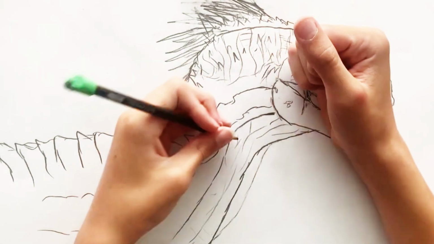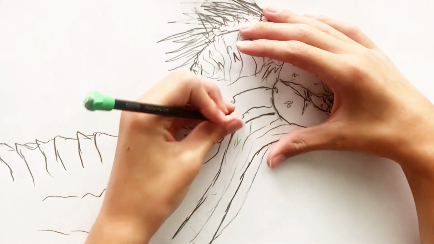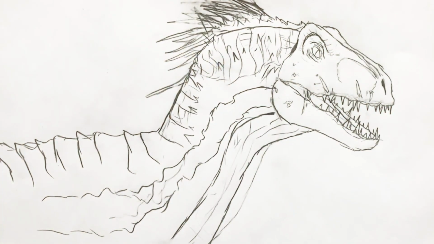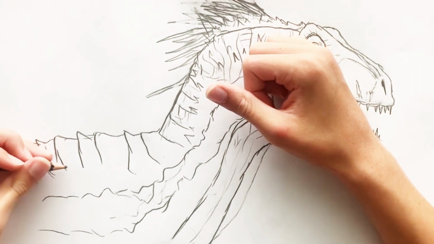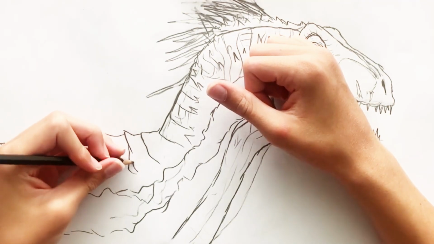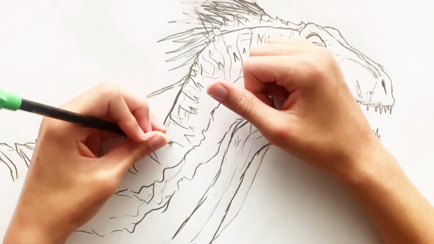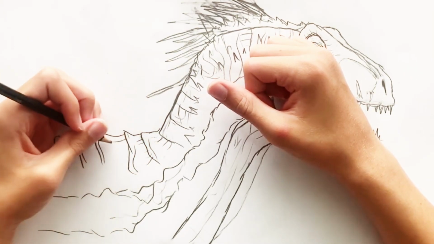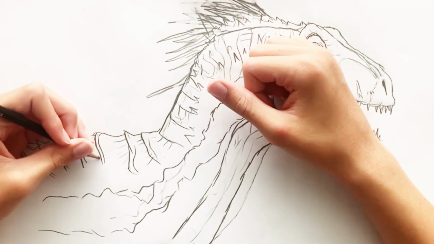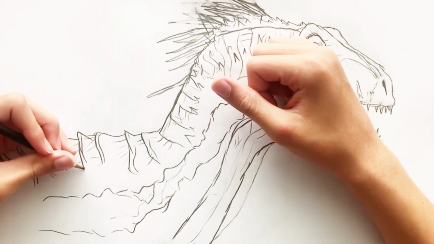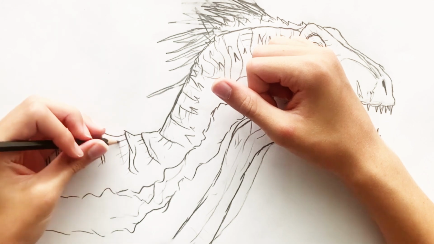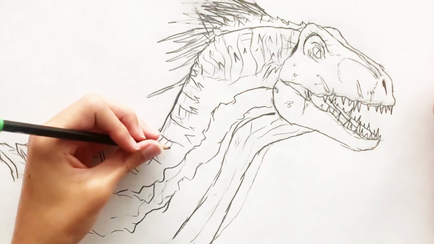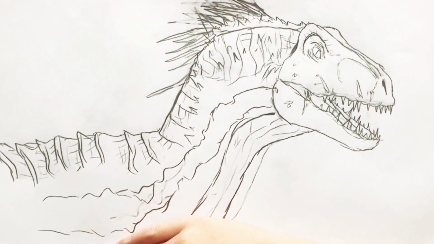Okay, so I'm gonna have this, that, so I can just add some detail on these. So yeah, just basically like that.